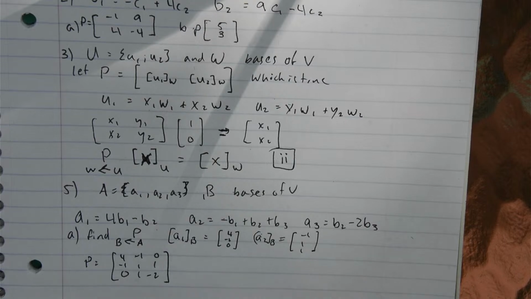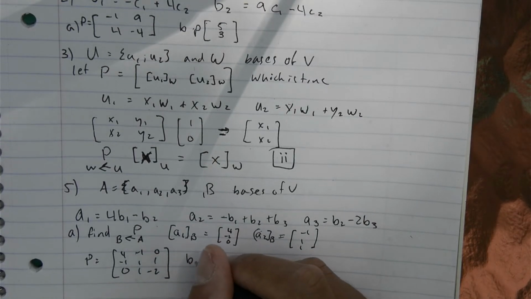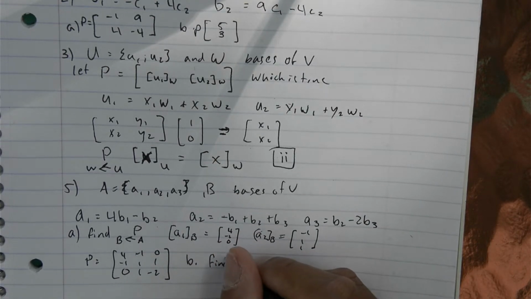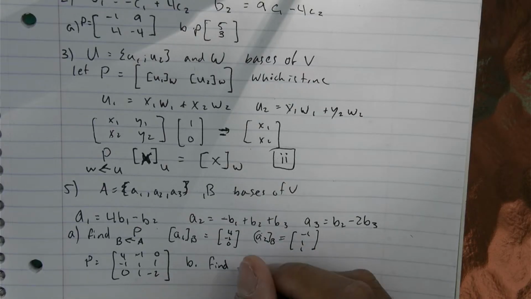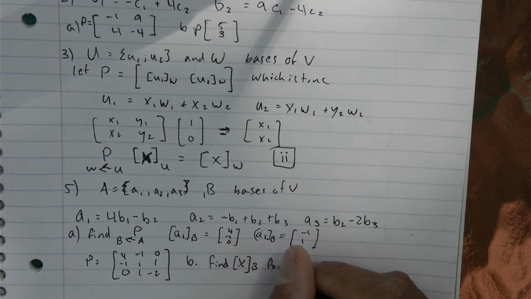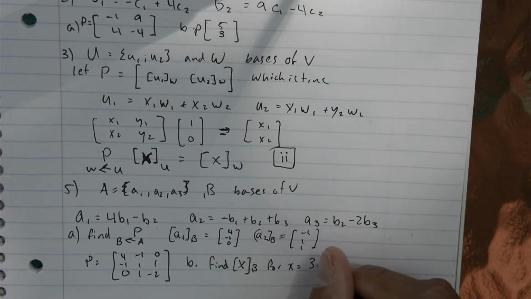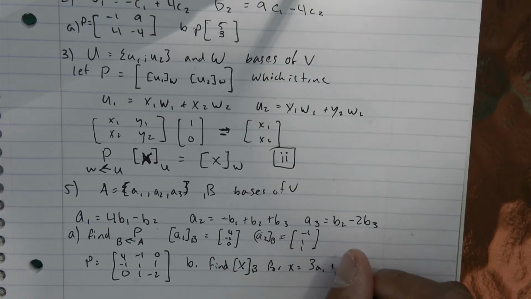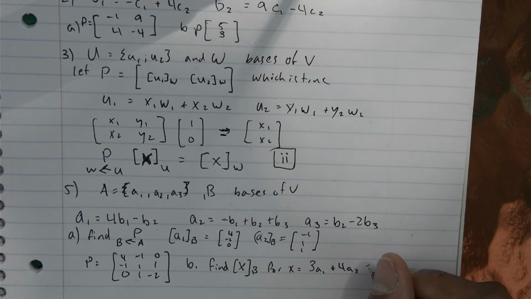Okay, then part B is find x in terms of the basis B for x equal to 3a1 plus 4a2 plus a3.